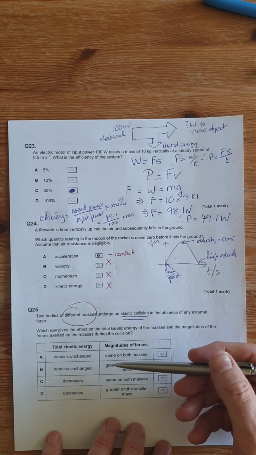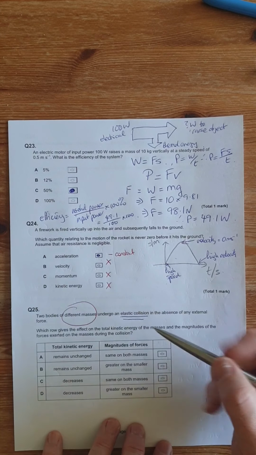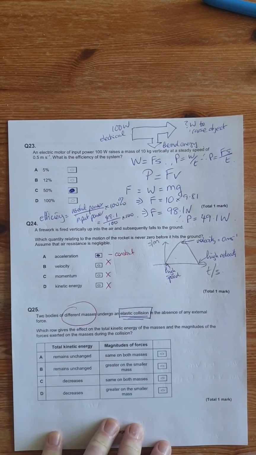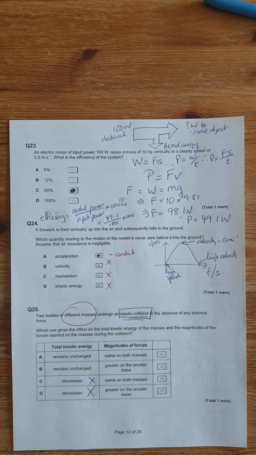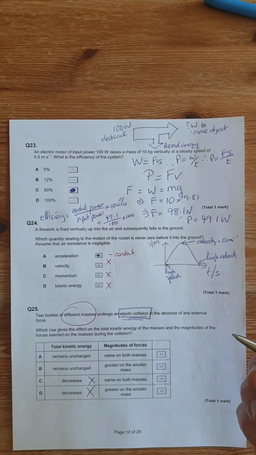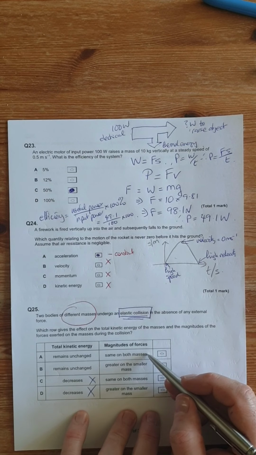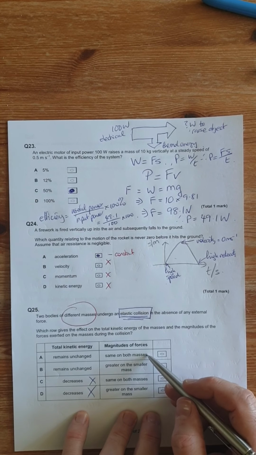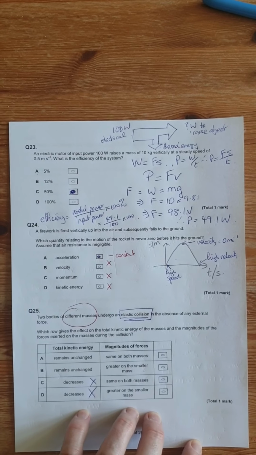So when we look at this, we can say that, well, we know that kinetic energy has to be conserved. Why? Because they've told us it's an elastic collision. So the answer is not going to be C or D. We can immediately rule those two out. So we're left deciding on the magnitude of the forces. Should the forces on each object be the same, or is the force greater on the smaller mass?